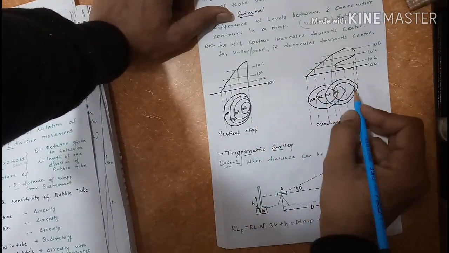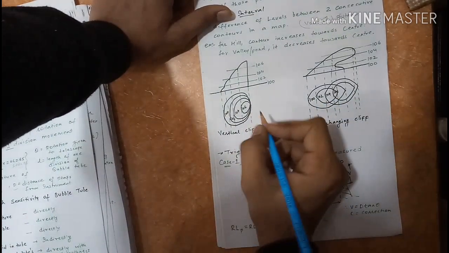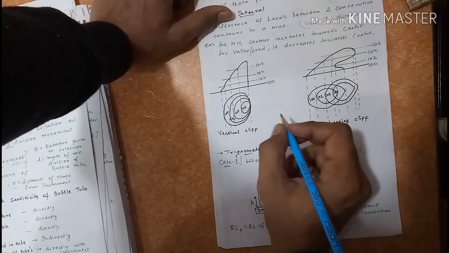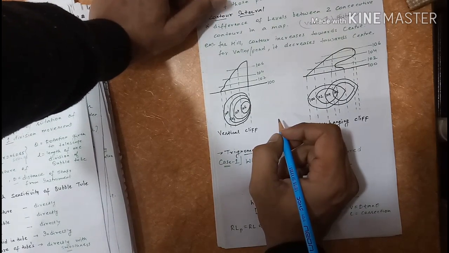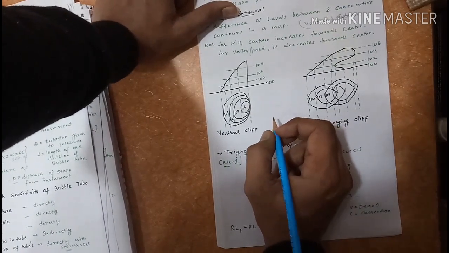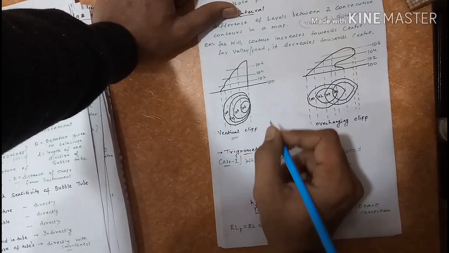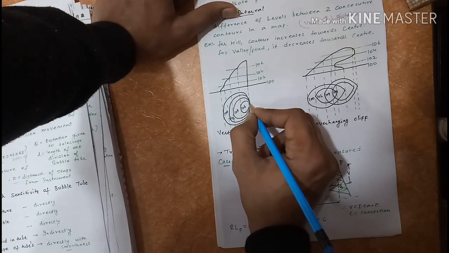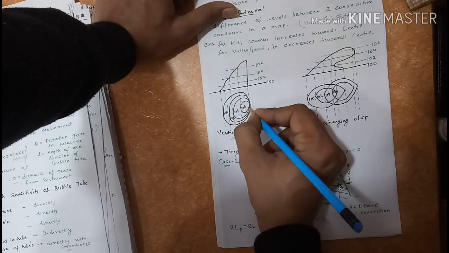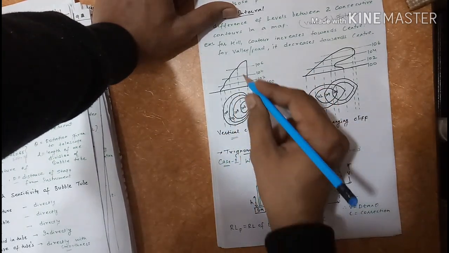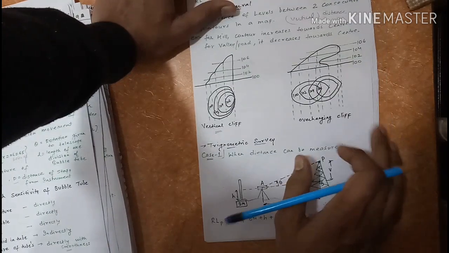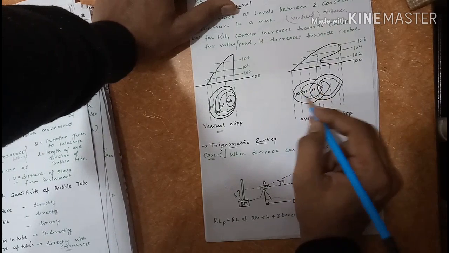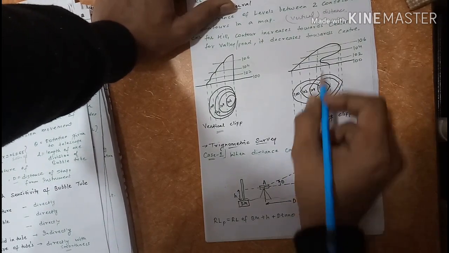Now these are the two exceptions in the contour. In this, they seem to cut, but contours never cut each other, this is the property of contours. Or in this vertical cliff they seem to be joining at a single point, like this. This is due to the geometry of the vertical cliff. Here they seem to cut each other, but they are not cutting each other. They are all different contours.